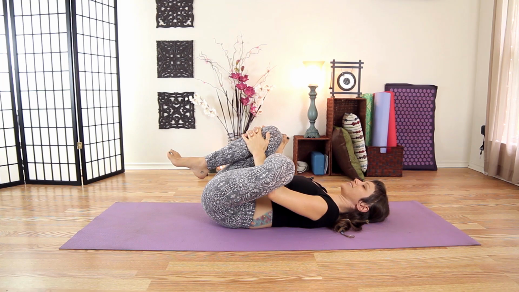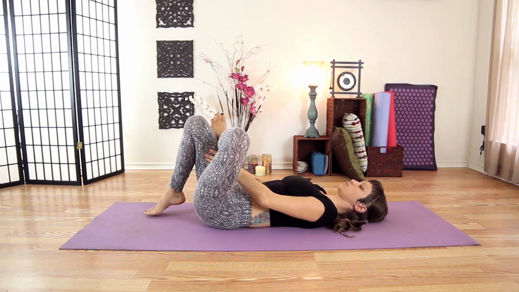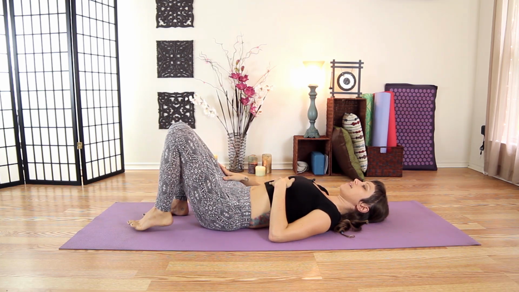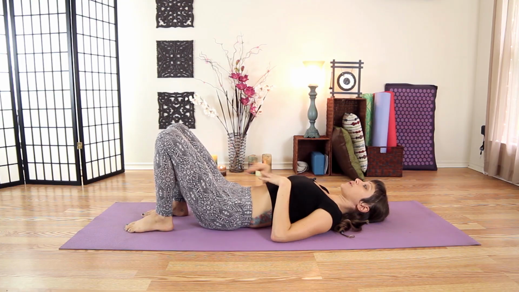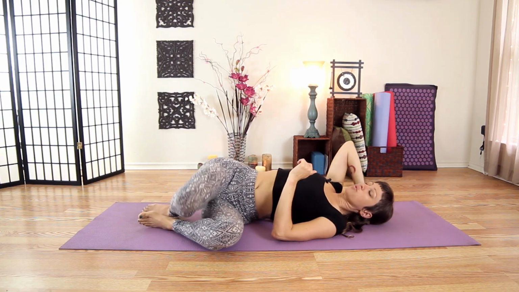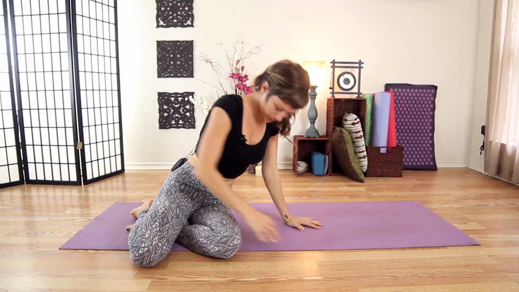And then as you're ready, slowly release, bringing your right foot down to the floor. Gently uncross your left leg. And for this next stretch, we'll go ahead and sit back up. So you can roll over onto one side and press yourself up.